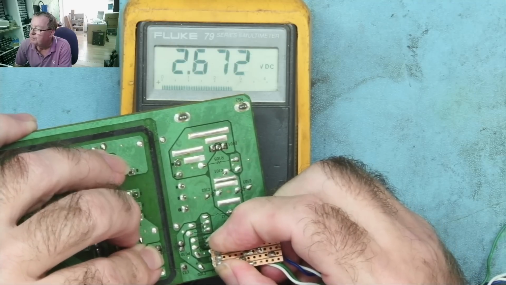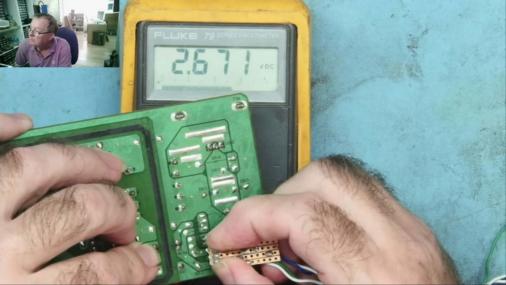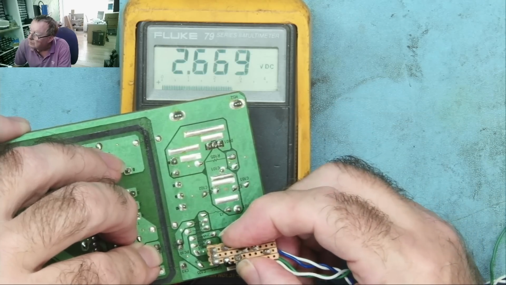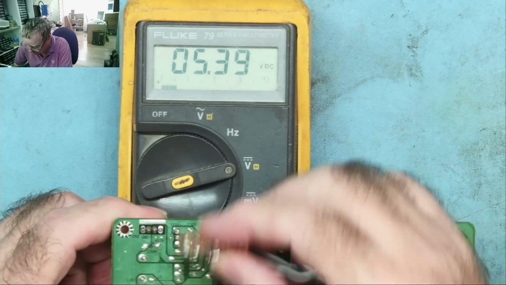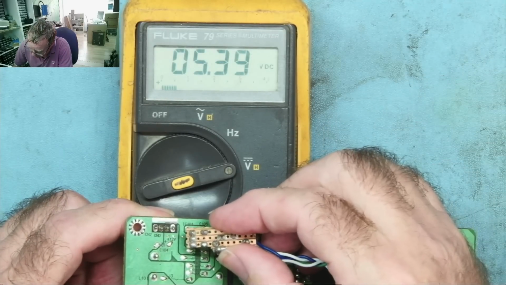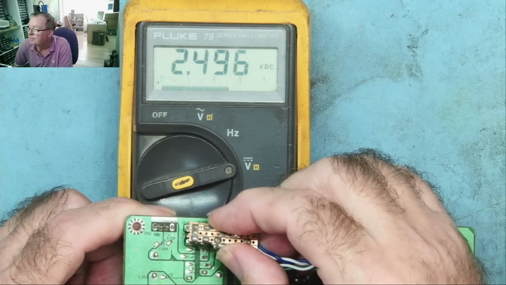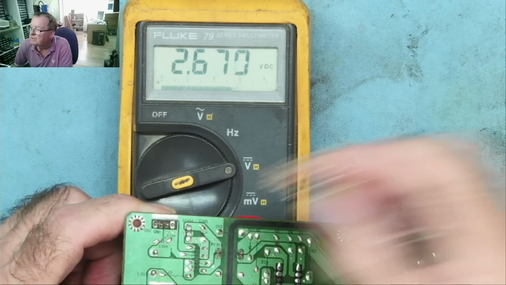Okay, that one reads 2.6. I'm confident that's actually a good one. Yeah, it's close enough. Once again, it doesn't really matter which way round you read it. We can go the opposite way around. 2.49, okay? So we can say that's a good one. So we can test them in circuit like that.